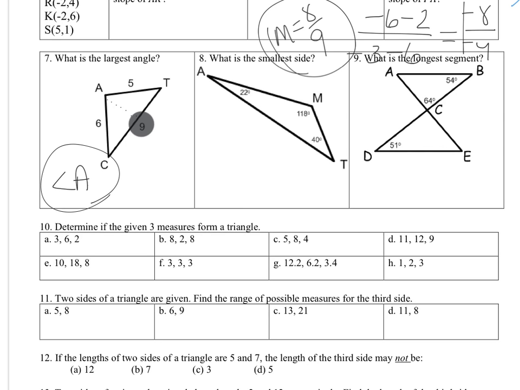Okay. Same thing works with number 8, except I'm working backwards. What is the smallest side? So I'd have to find the smallest angle, which is 22, and relate it to the opposite side, which is MT. If we look at the next one, notice all my angle measures aren't filled in, so I would have to look at this triangle first.